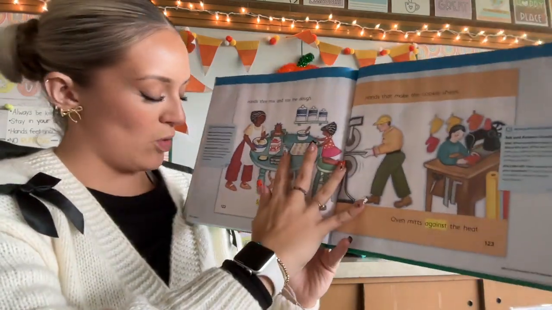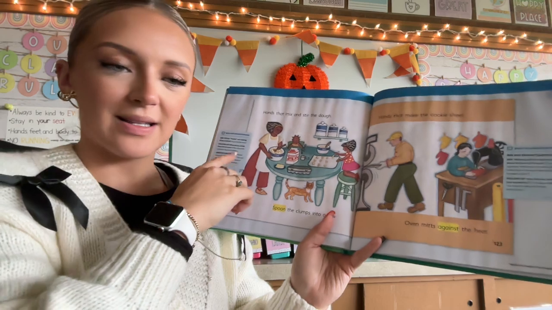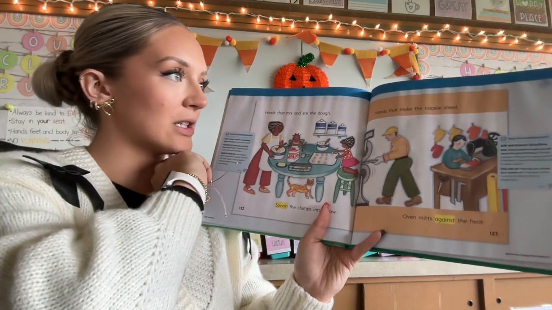All right, let's see. Keep those answers in your head. We are on page 122. I expect that you're ready to follow along, putting your finger on that first word.